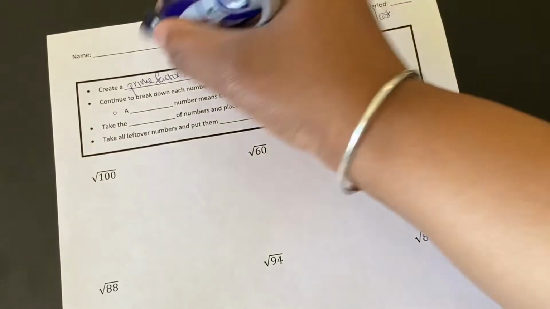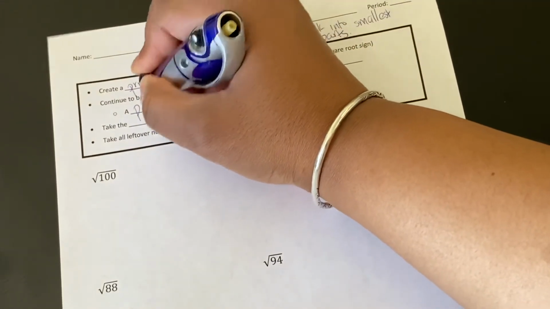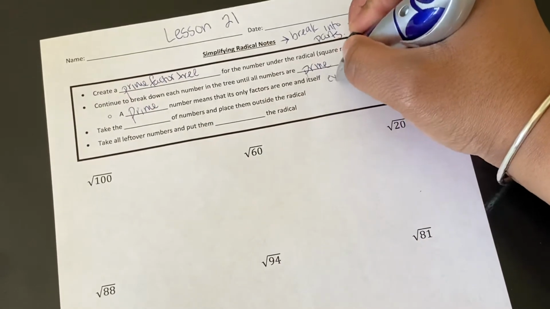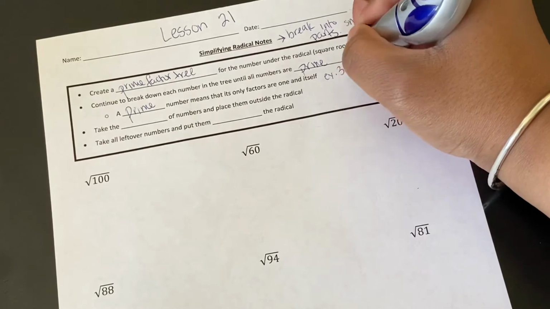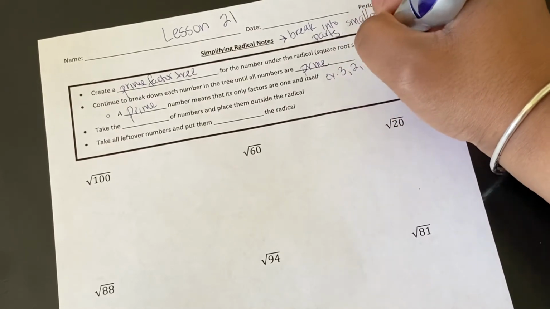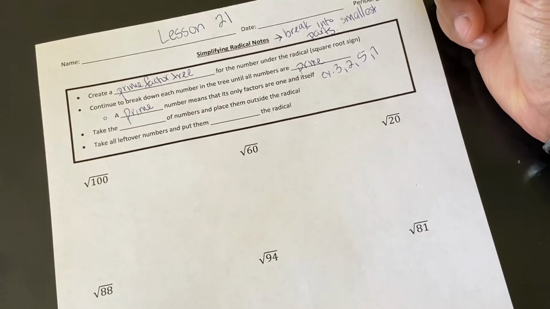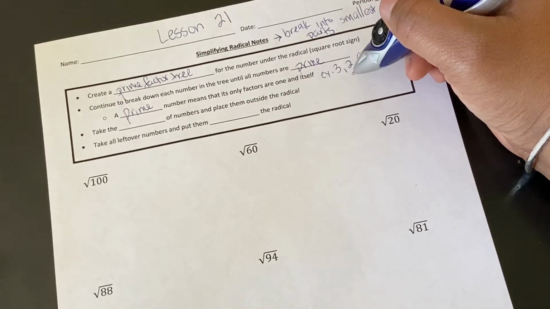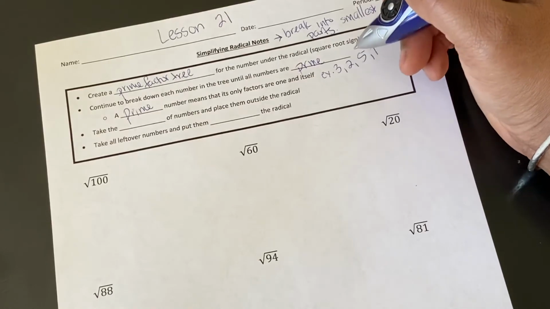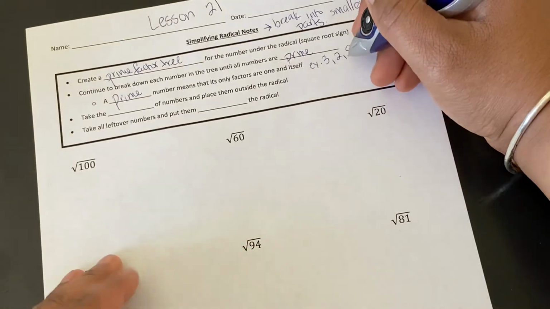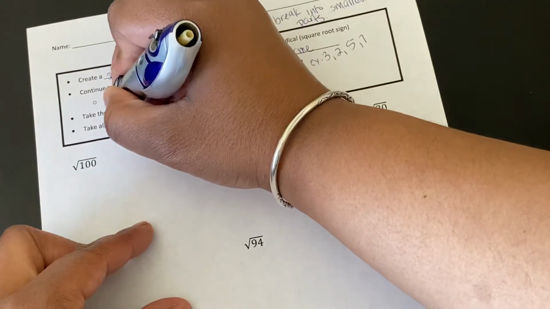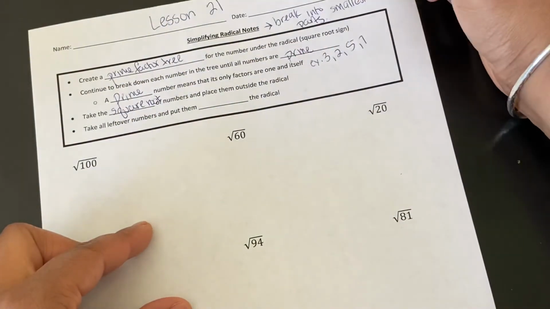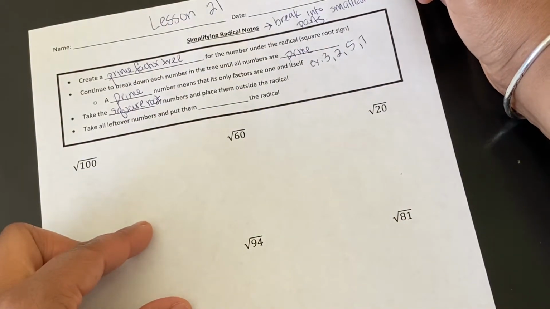And a prime number is a number that only has the factors of 1 and itself. So for example, 3, 2, 5, and 7 are all primes. Okay? Once you have all your primes, you're going to take the square root of all the numbers and then place them outside the radical.